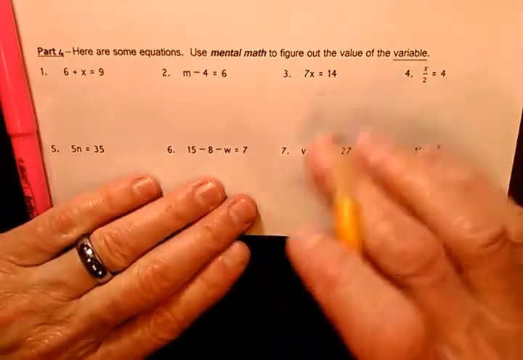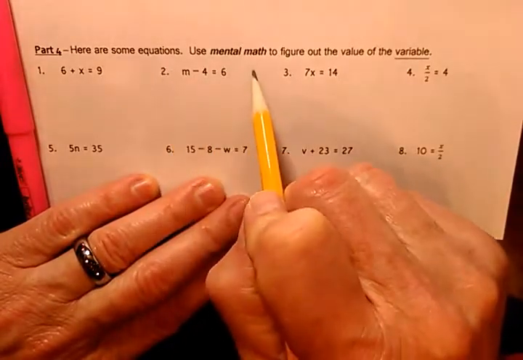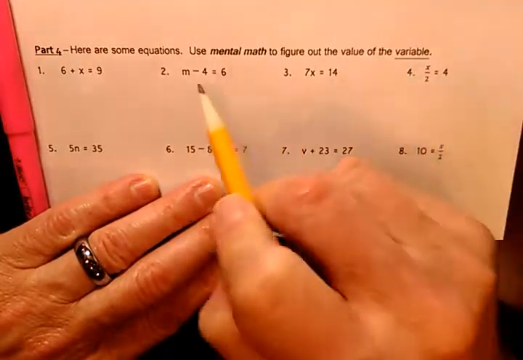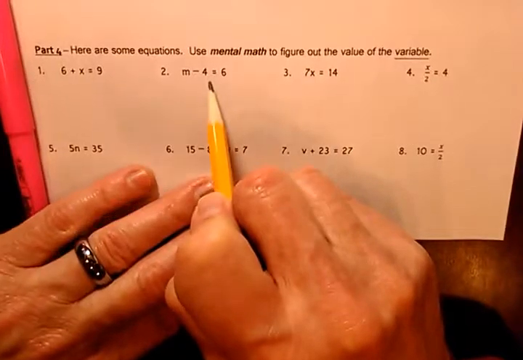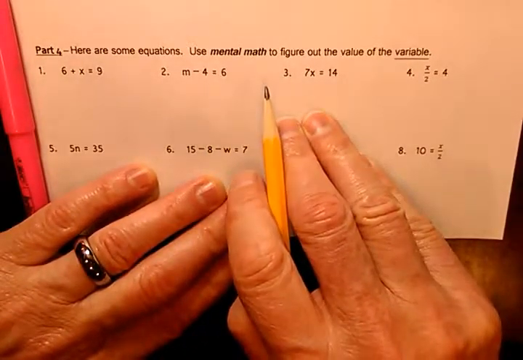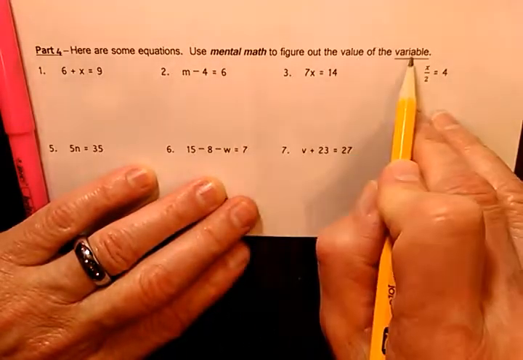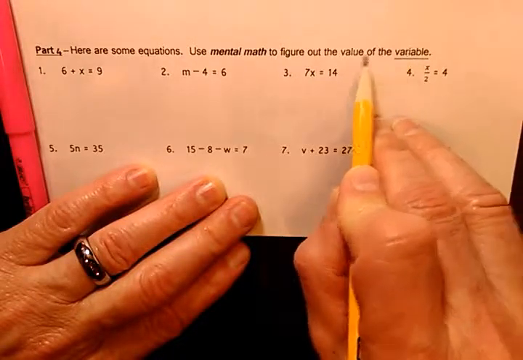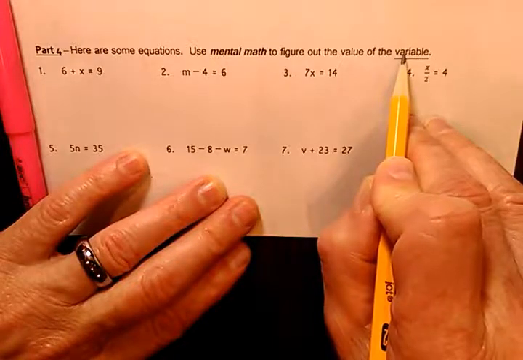Part 4. Here are some equations. Use mental math to figure out the value of the variable. So this time we have equations. We have equal signs in each one. So these are not just expressions, they're equations now. And we're going to use mental math to figure out the value of the variable. Okay, so the variable is the letter, right? So we want to know, what is the letter? What's the value of that letter? What's the number that it represents?